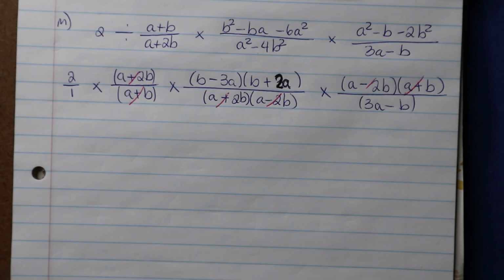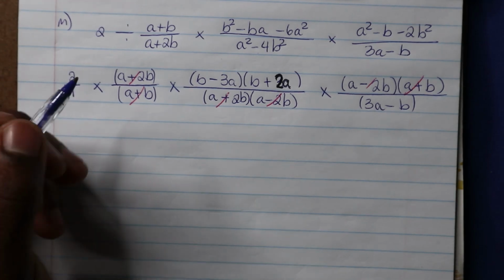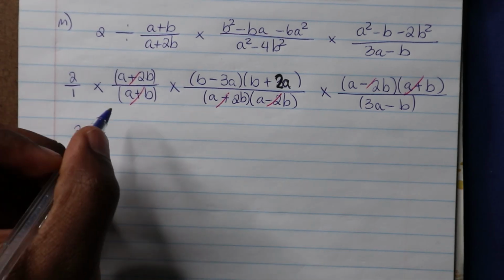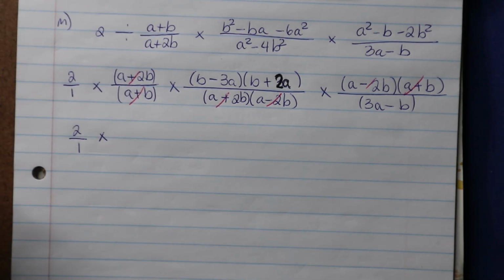And is there anything else that cancels each other out? Well, I don't necessarily see anything right now. So let's bring it down. We're going to have a 2 over 1 multiplied by, this is completely cancelled out.